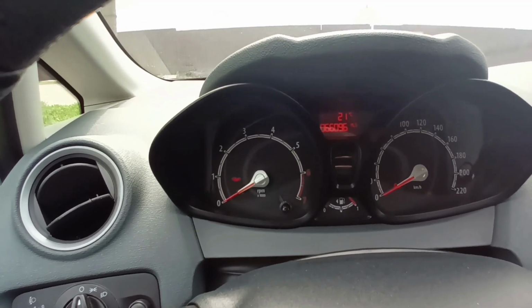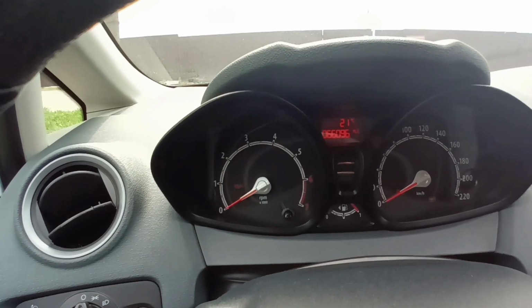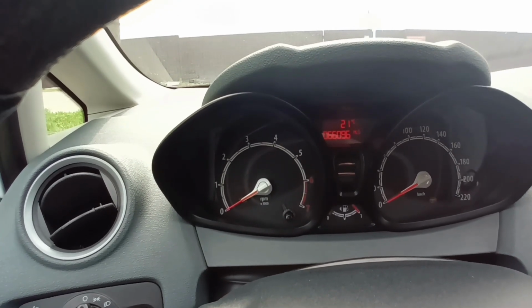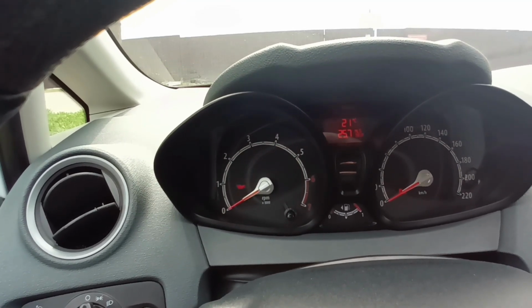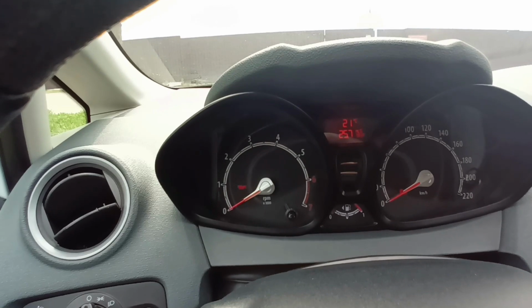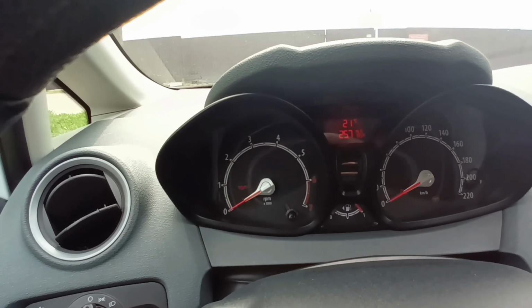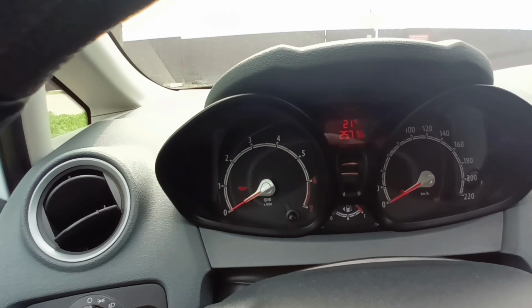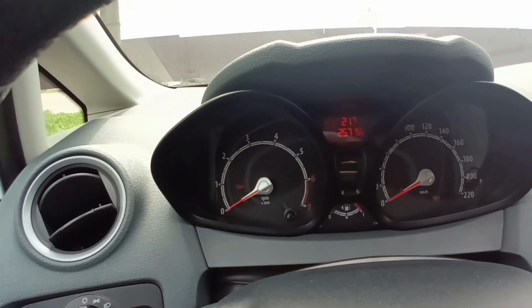So here is the basic monitor and it shows the mileage of the car. My Fiesta is currently at 66,000 miles. And if you press it again, you will get trip mileage. So you can reset it and you will get the mileage per your trip after you reset this monitor.